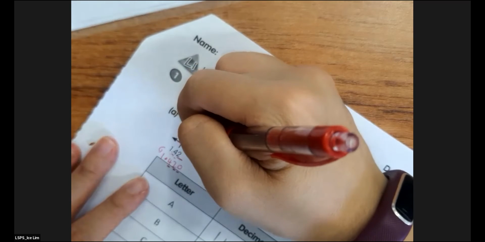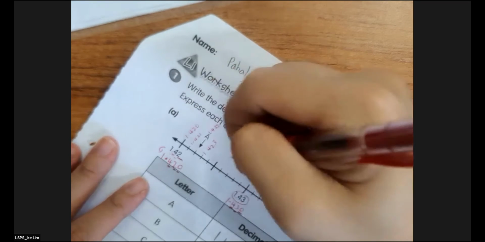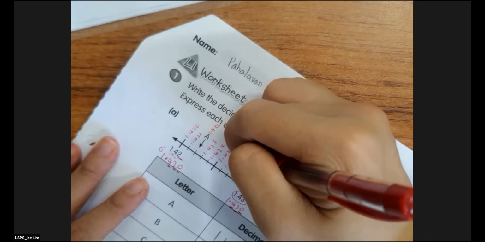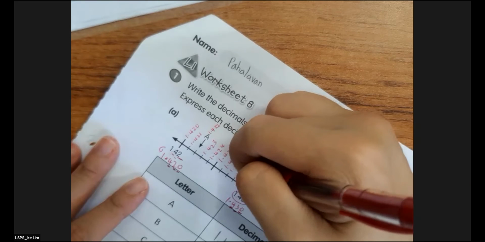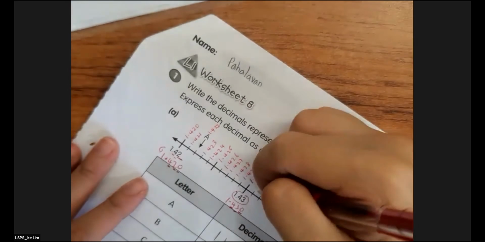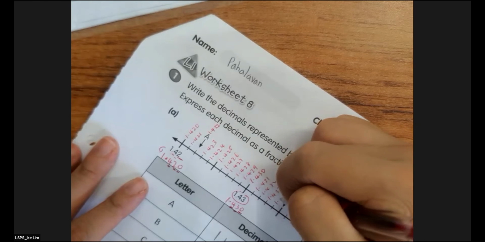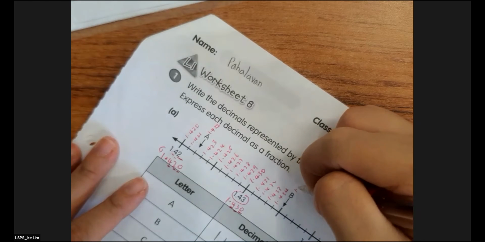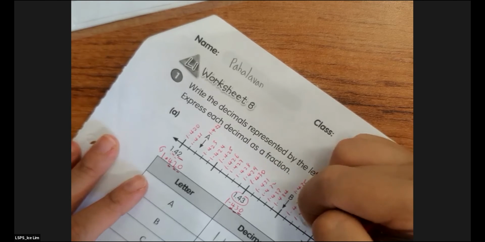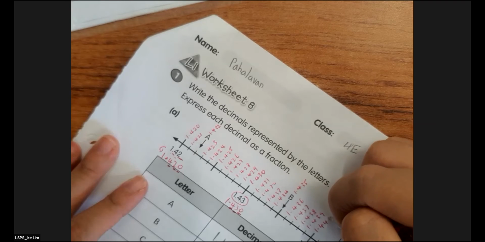1.420, 1.421, 1.422, 1.423, 1.424, 1.425, 1.426, 1.427, 1.428, 1.429, 1.430, 1.431, 1.432, 1.433, 1.434, 1.435, 1.436, 1.437, 1.438, 1.439, 1.440.